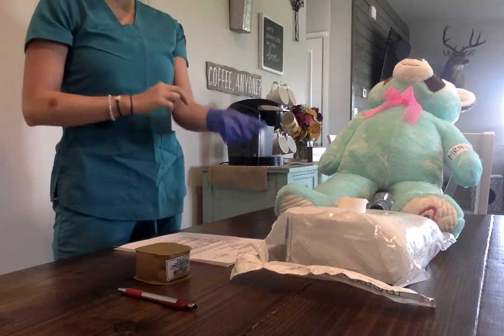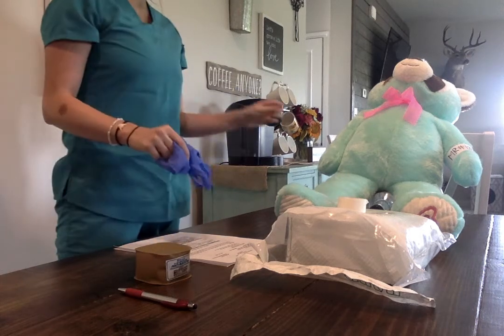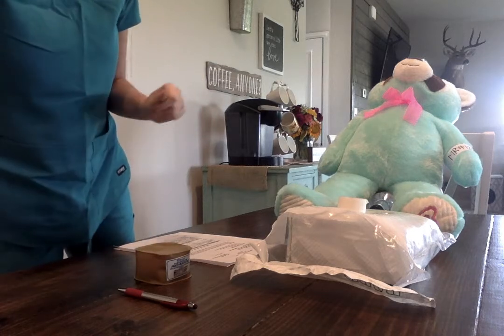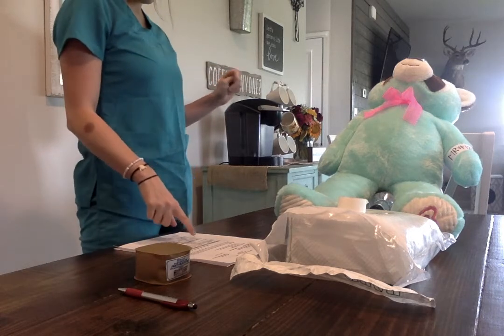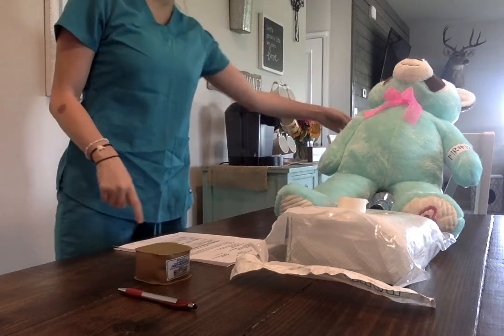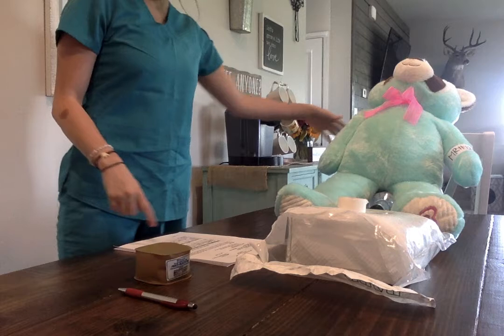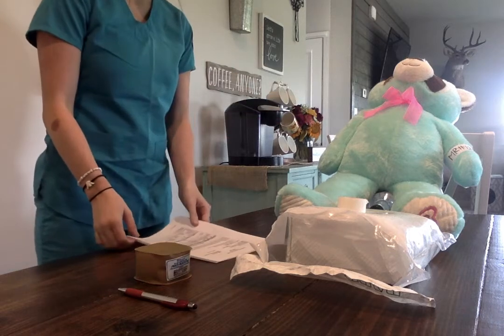Okay, taking off my gloves, applying the Band-Aid, and I'm going to document the site that I gave it to you at, which was behind your arm, kind of right there, and the time.